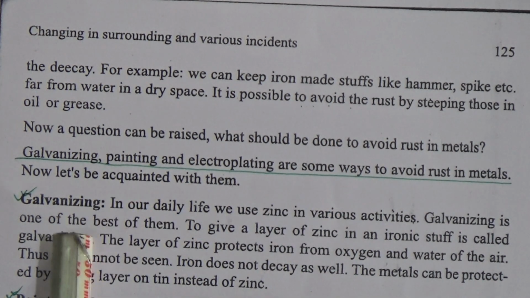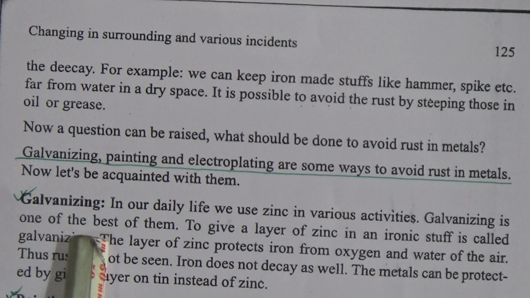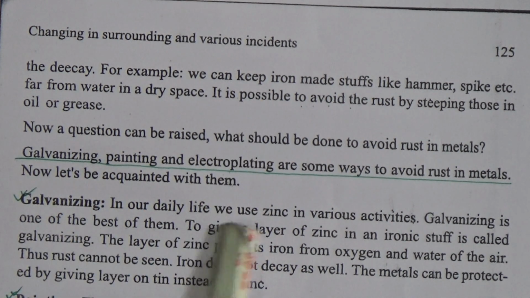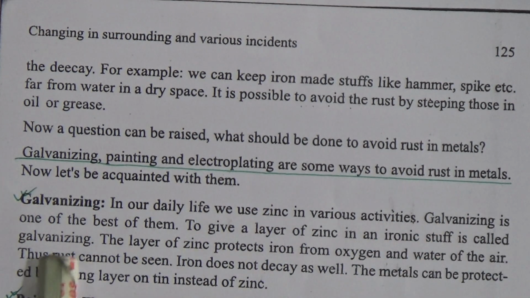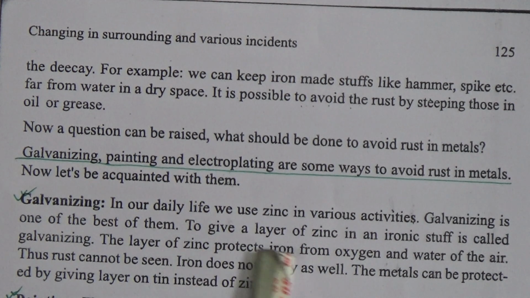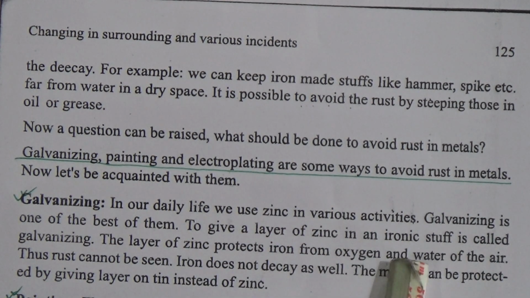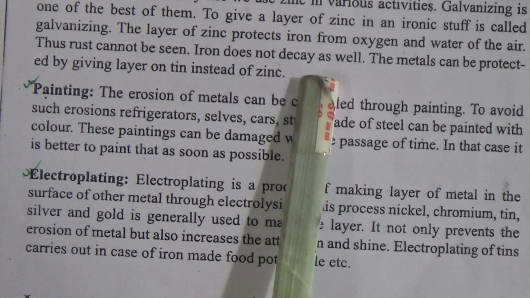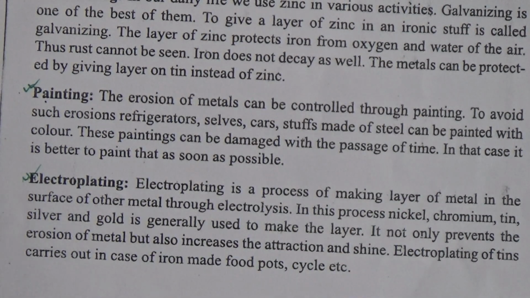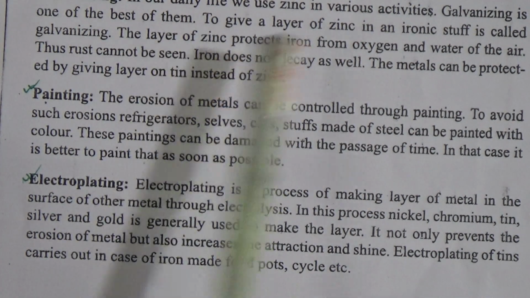Okay, first of all we will discuss galvanizing, and this one is an important question answer also. In our daily life we use zinc in various activities. Galvanizing is one of the best of them, and to give a layer of zinc on an iron stuff is called galvanizing. My dear students, underline this line. What is galvanizing? To give a layer of zinc on an iron stuff is called galvanizing. The layer of zinc protects iron from oxygen and water of the air, and thus rust cannot be seen. The iron does not decay as well, and the metals can be protected by giving a layer of tin instead of zinc. So my dear students, I hope all of you have understood what is galvanizing.